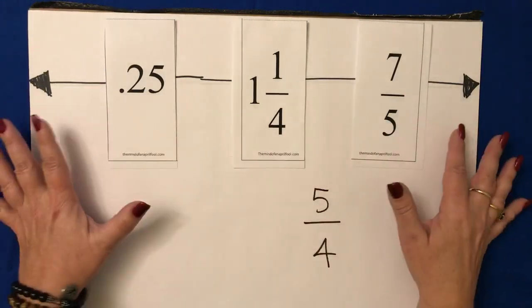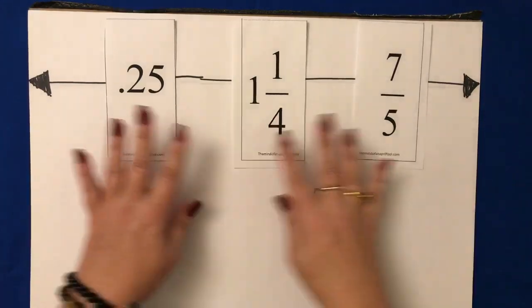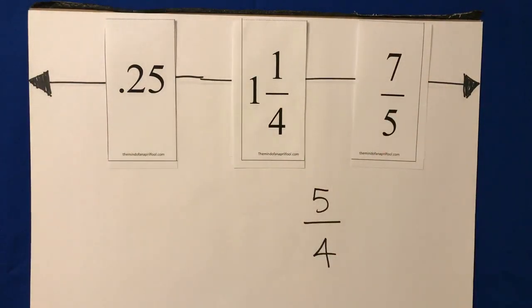Now, if you look at the 3, do you think they should be evenly spaced apart, or is there any of these 3 that should be further away from the other 2? Or should I put the one on the end really far away?